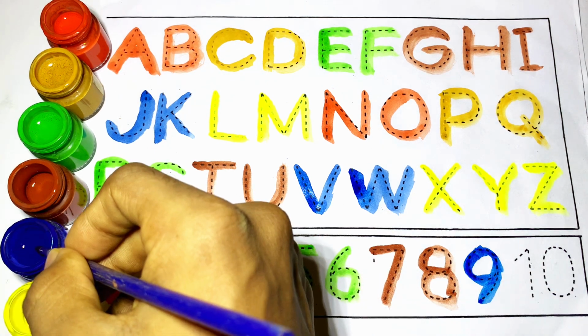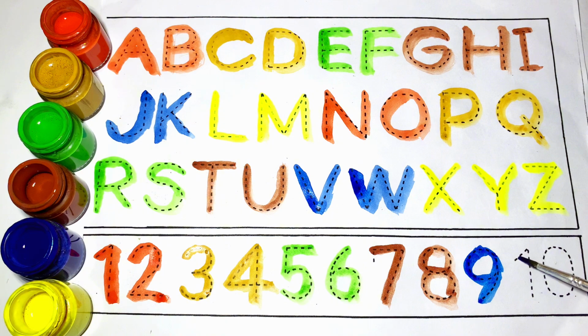Kids, again use blue color and last you draw 10. The numbers of 10. T E N, 10.